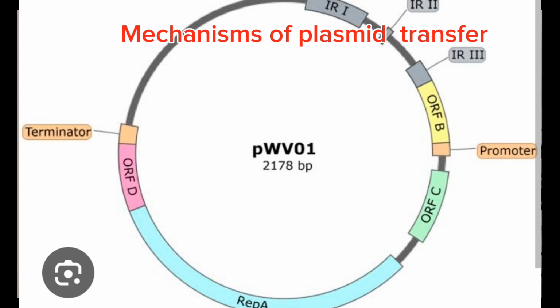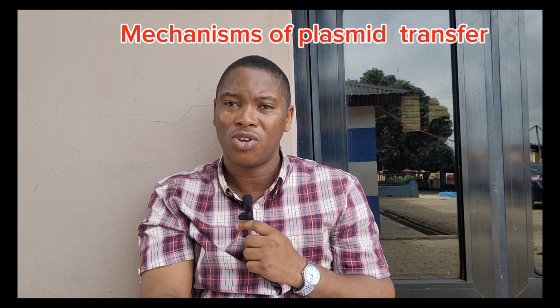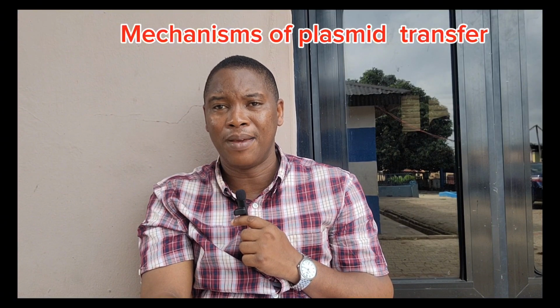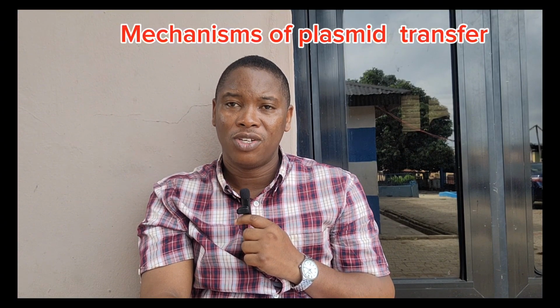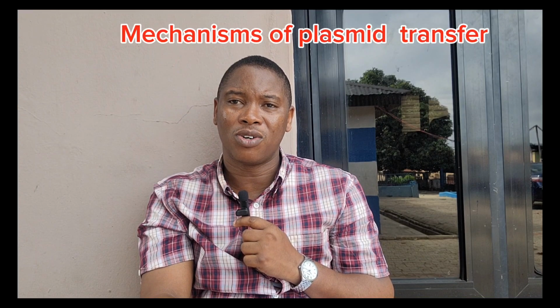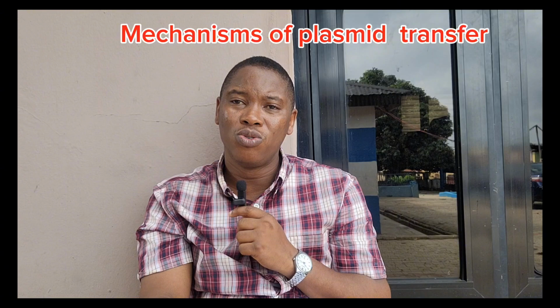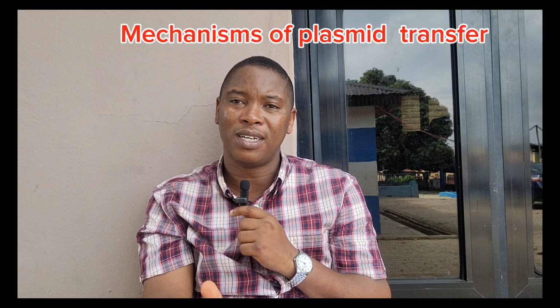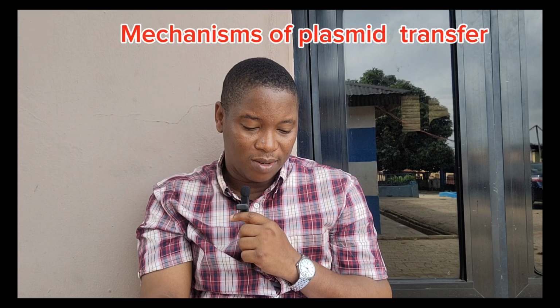There are many applications for plasmids, and it's important for us to know some of these applications. One is that plasmids are applied in genetic engineering. So a lot of vectors, not viral vectors, a lot of vectors that are used for the transfer of genetic materials are usually in the form of plasmids. And this is important to know.